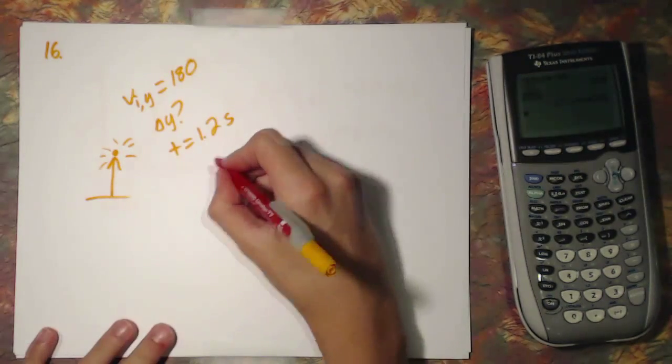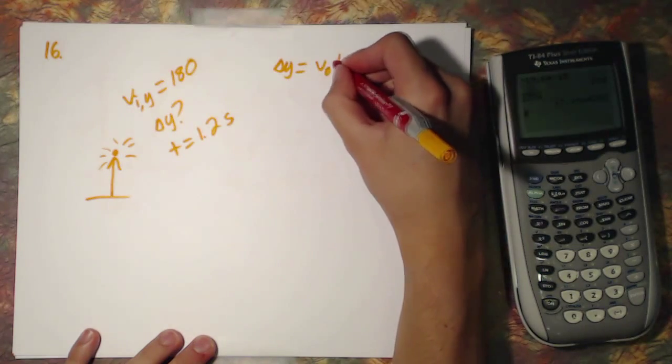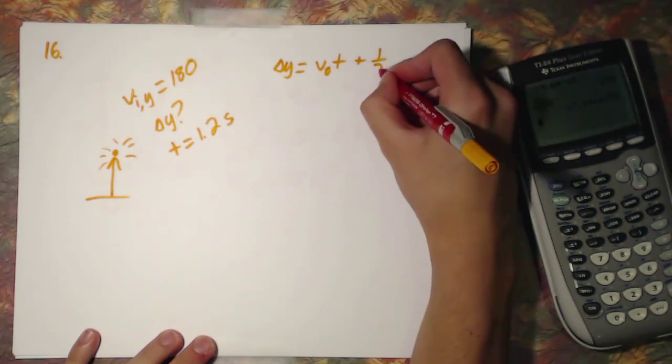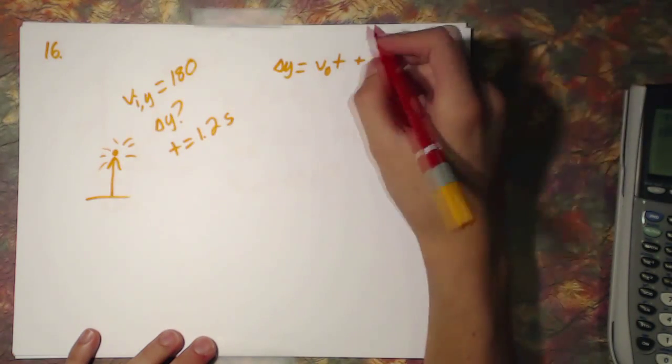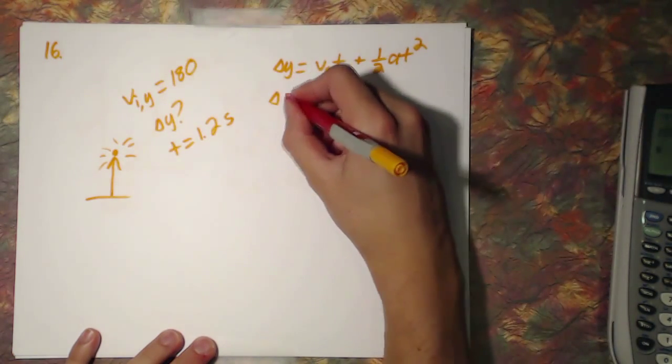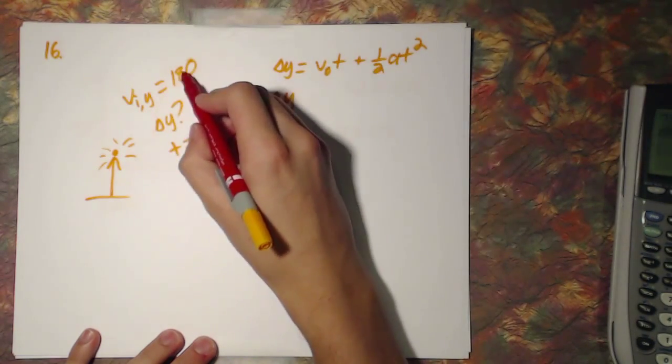We're going to use delta y equals v naught t plus 1/2 a t squared. For this one, we actually do have an initial y velocity, and it's given to us here. It's 180 meters per second.